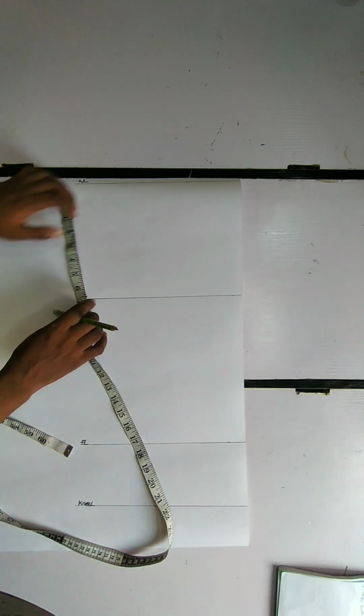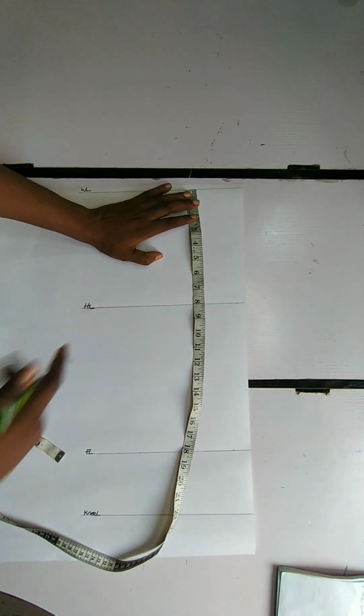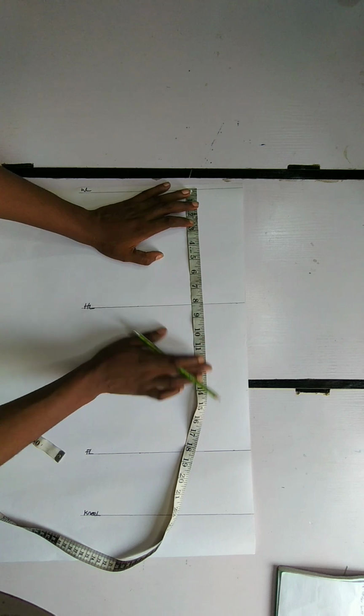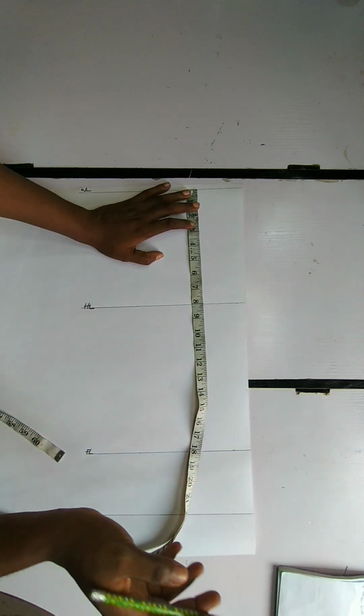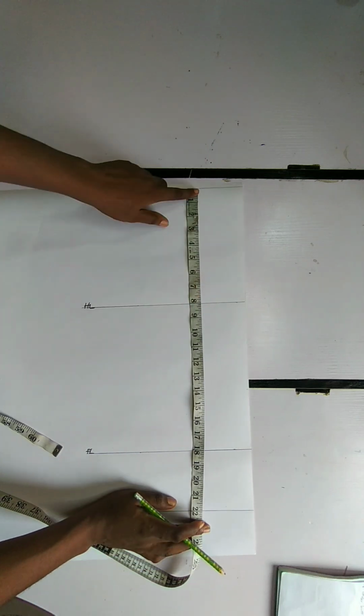All right, so from my waistline I measured 8 inches to my hip line. Okay, if you are a very tall person, you can use 9 inches, but if you are not, on average you can use 8 inches. Okay, and the rest is just your body measurement.